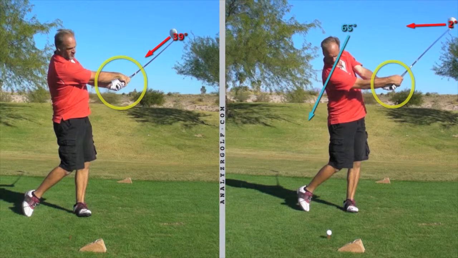The more correct shoulder position in the ninth position. The ninth position is when your right arm is parallel to the ground. That is called the ninth position. The proper ninth position of the shoulders is more what you see on the right than what you see on the left.